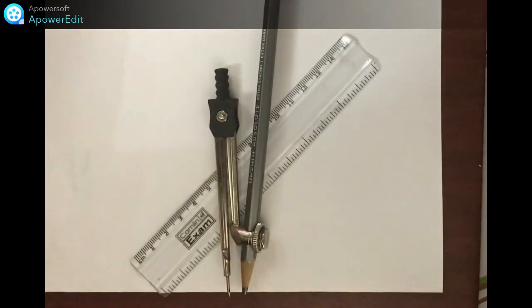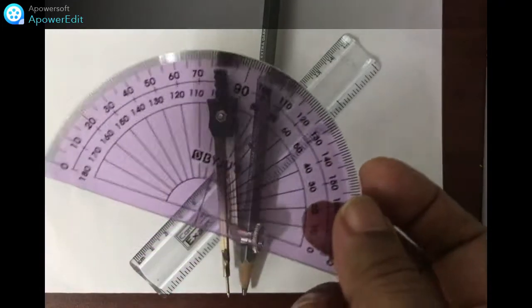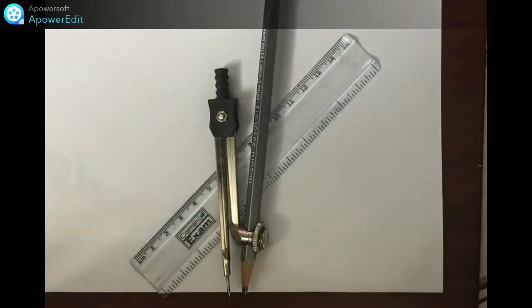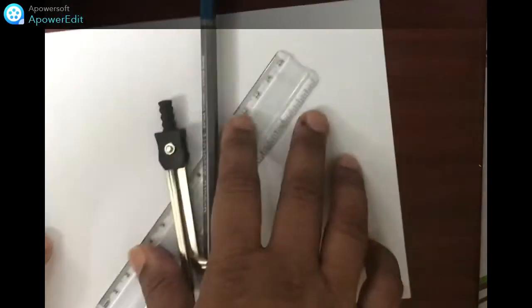Now let us take a plain paper for that reason, and what you will require next: you will require a compass, a scale, and a protractor. These three things basically you will require, and optionally you will also require the color pencils. So let us start drawing.